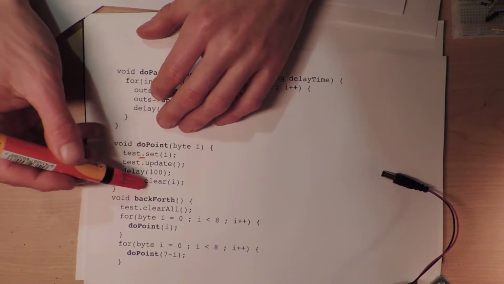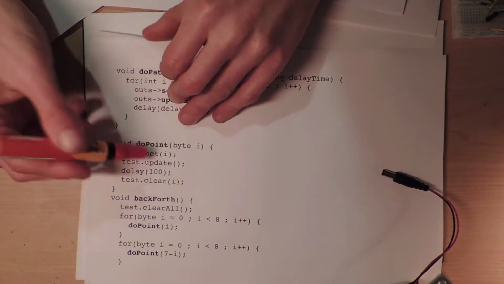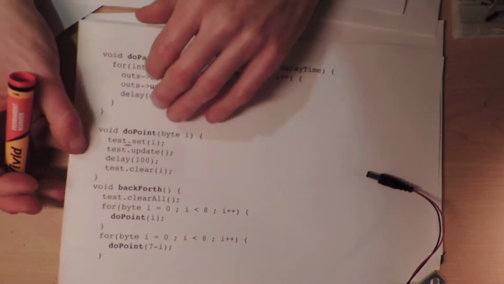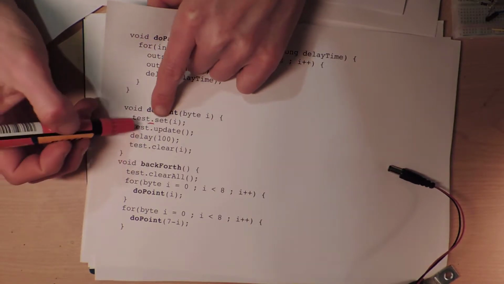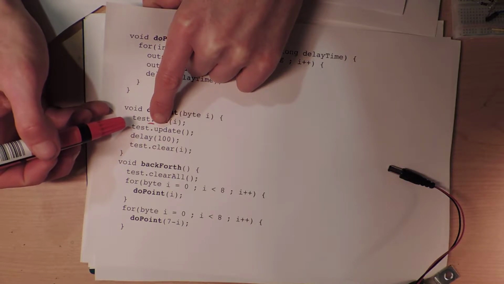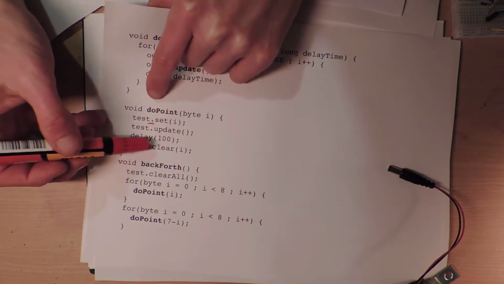If you do Java, then it's always just full stops, and it's not any different because there isn't any. There's only the pointer version. But anyway, down here we've got the do point. So this just sets the point for a fraction of a second, which is 100, and then it clears it straight after that.